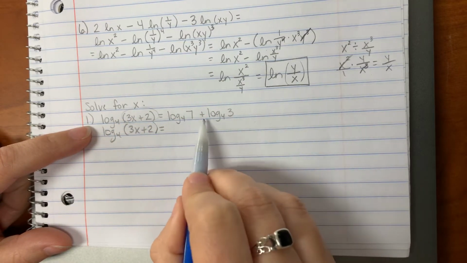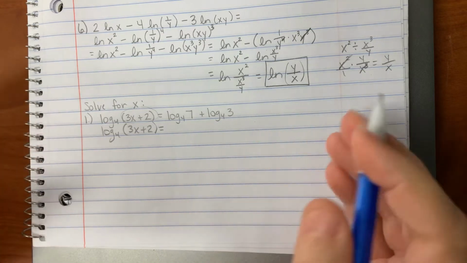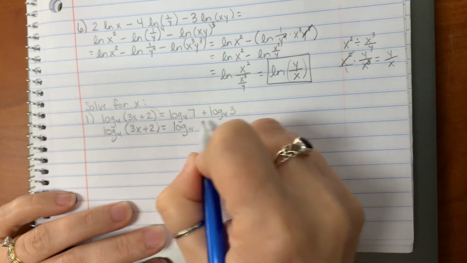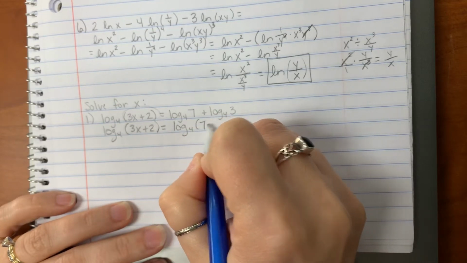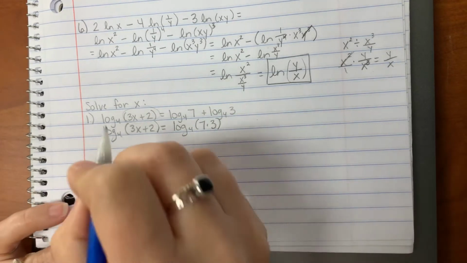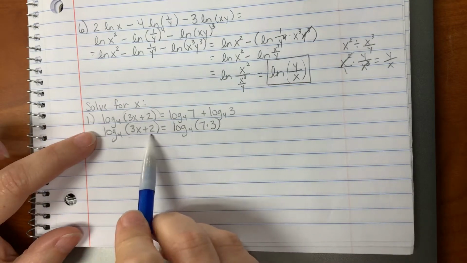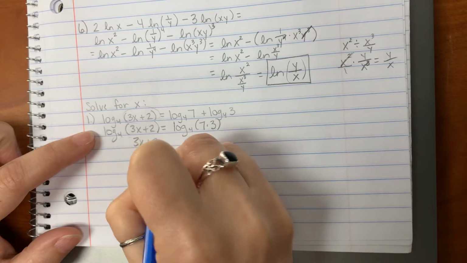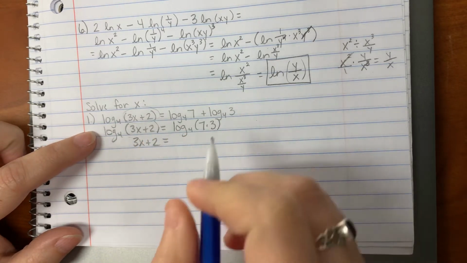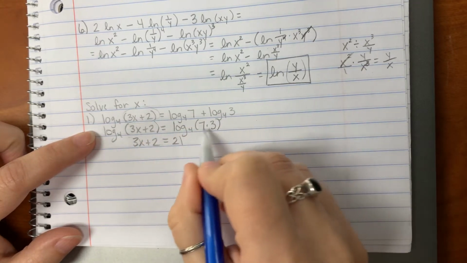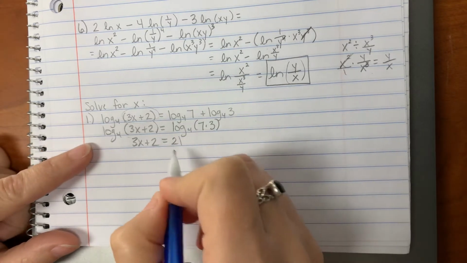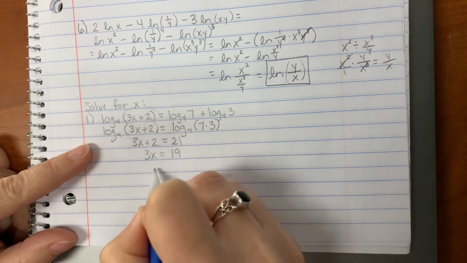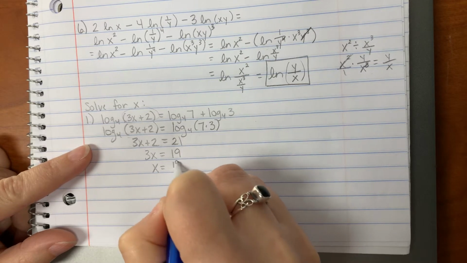And then the rule on this one, these are being added. So if I want to compress those back together, that is multiplication. So this is 7 times 3. All right, so that tells me that this equals this. So 3x plus 2 equals 21, because 7 times 3 is 21. So if I minus 2, I get 3x equals 19. So x equals 19 thirds.